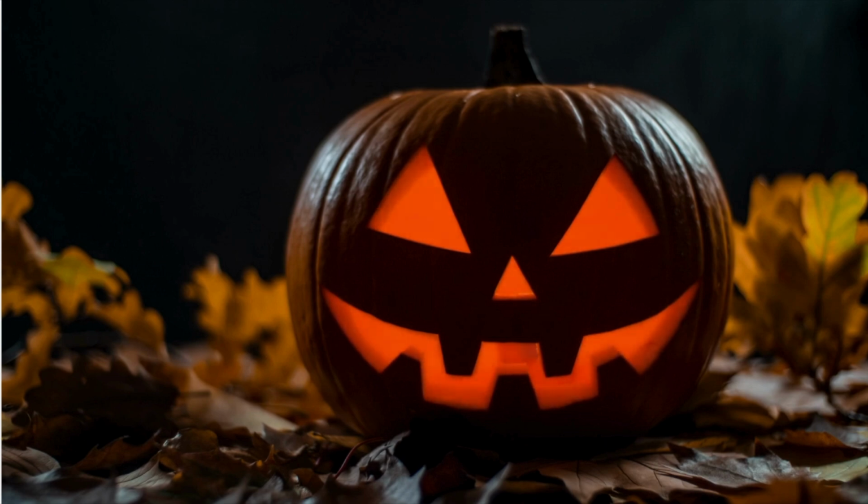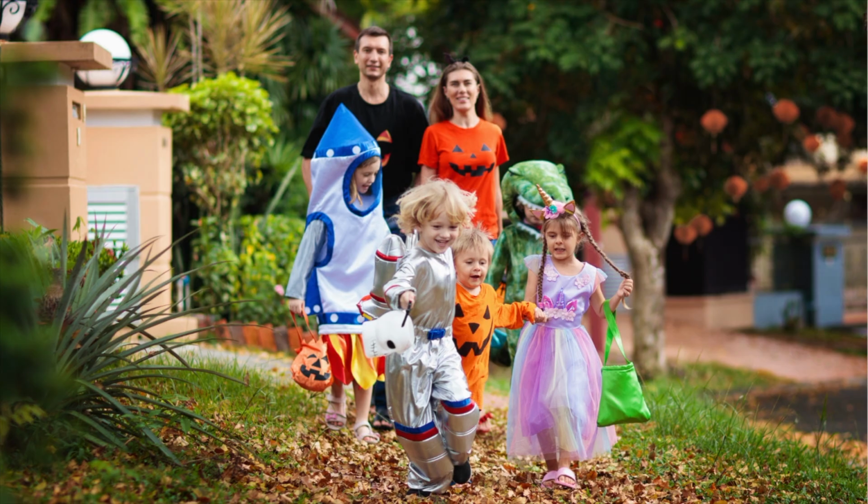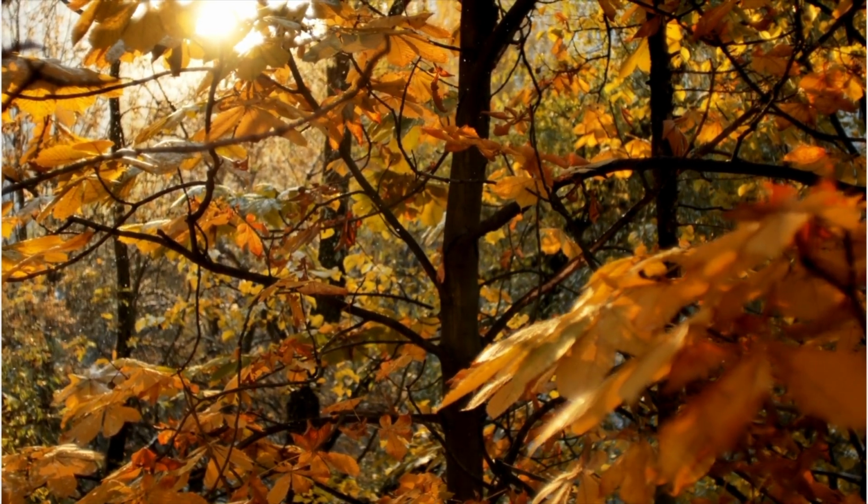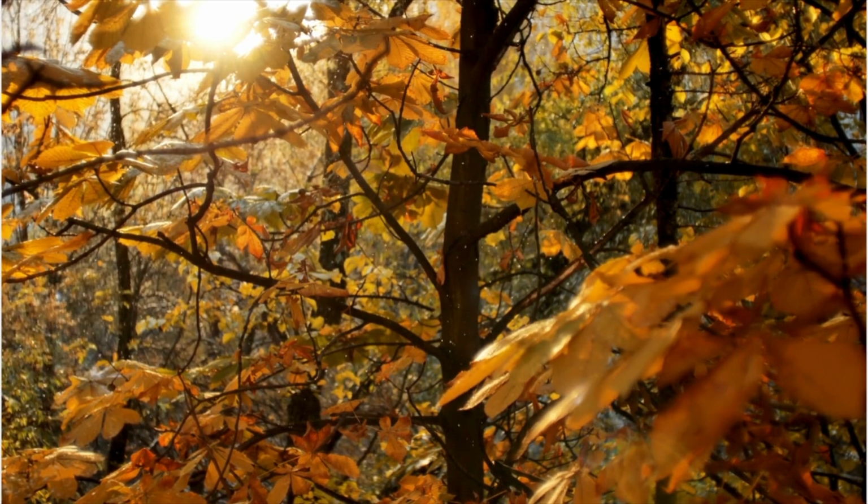Halloween is a holiday that we celebrate in the autumn. We get dressed in costumes and go trick-or-treating door to door. Like this family right there, they're all dressed up and they're going to say trick or treat, and people will give them candy.